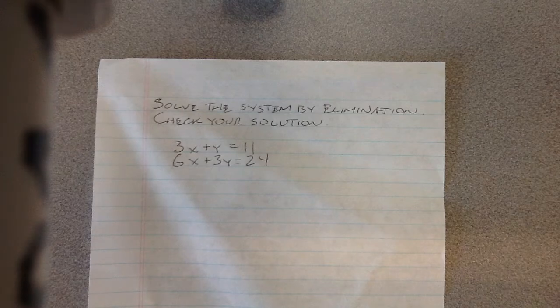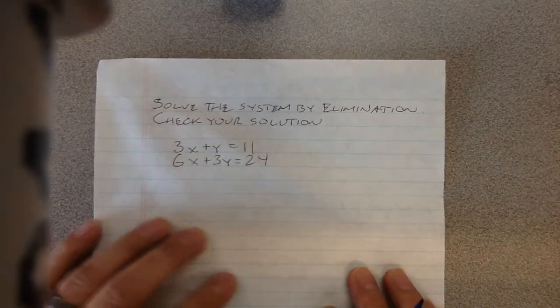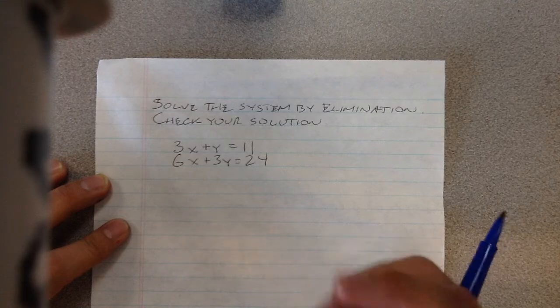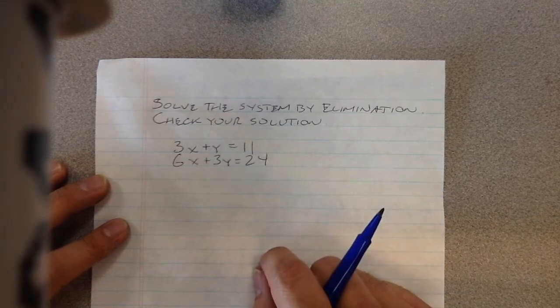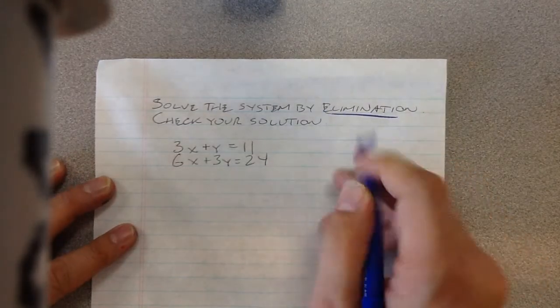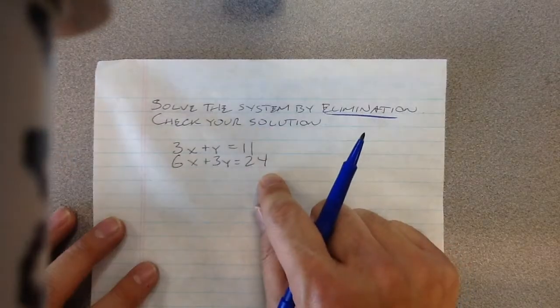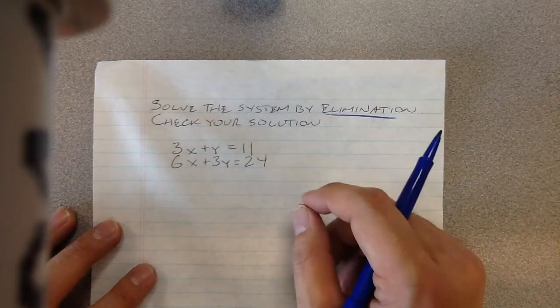All right, here's one more example. And again, I chose this one because we want to add in a little something else that you're going to have to think about when you're doing elimination. All right, so take a look at the system I've got here. Once again, we go through our checks.